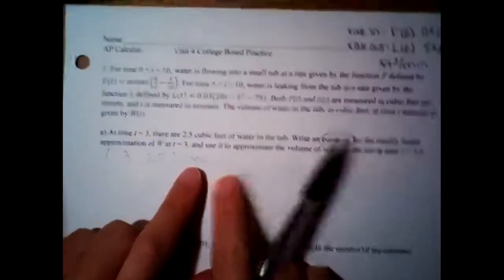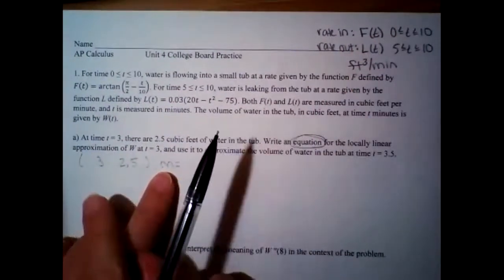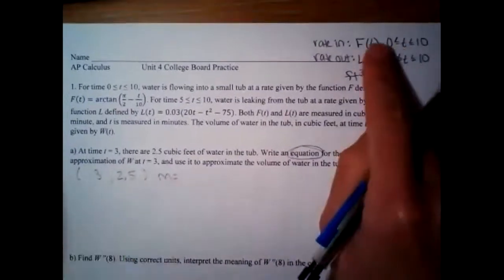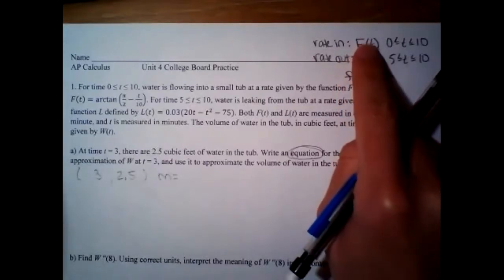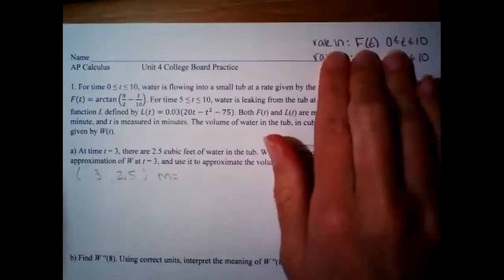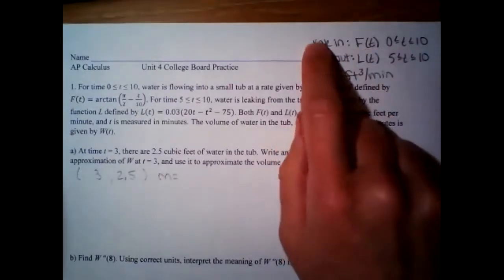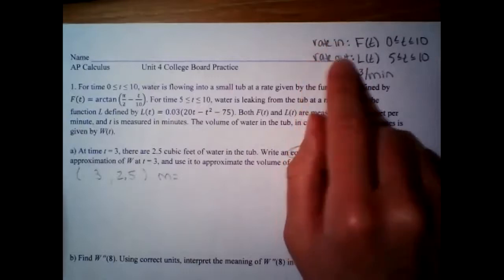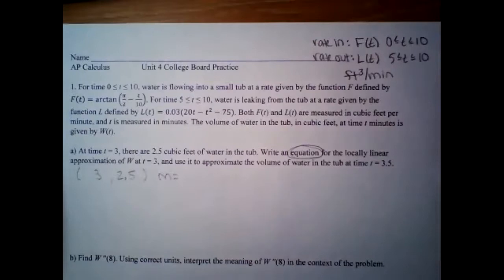All right, the slope is the rate. So these are our rate functions. We just need to get this at time 3. Now here's the thing that's tricky. Usually it's rate in minus rate out. But we're only going to need to use the rate in. I will not need the rate out equation at all. Why not? Why will I only need rate in, but I will not need the rate at which it's leaking? Why can I kind of ignore the rate out?